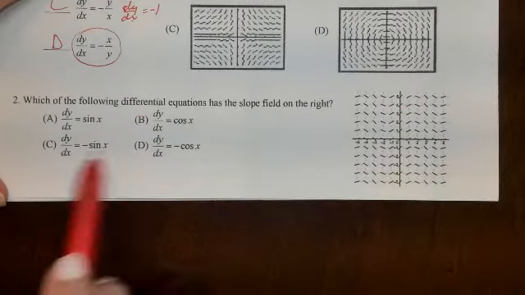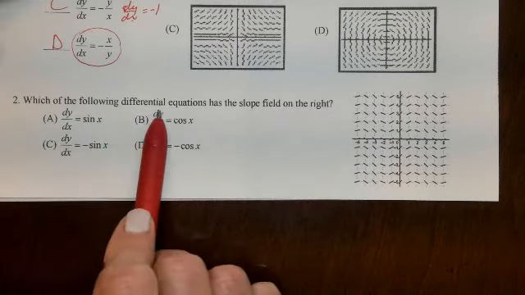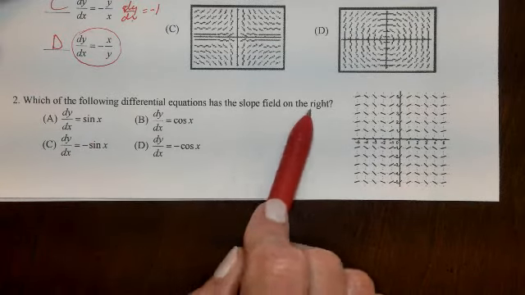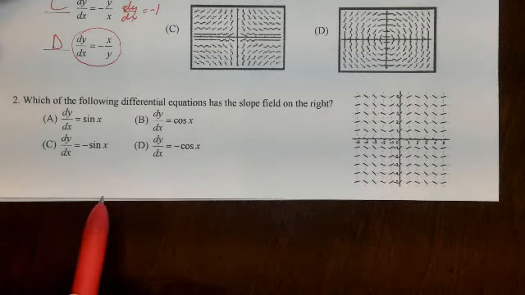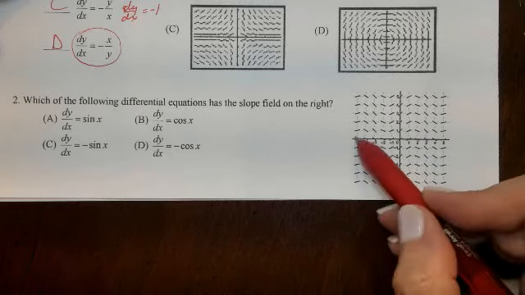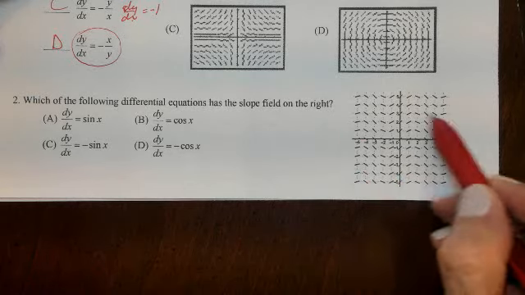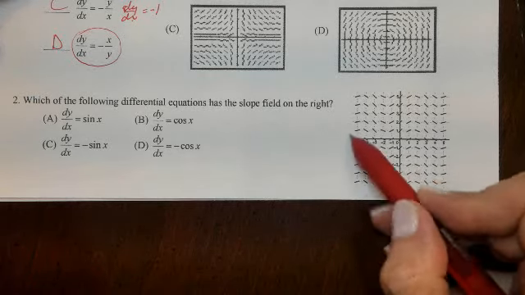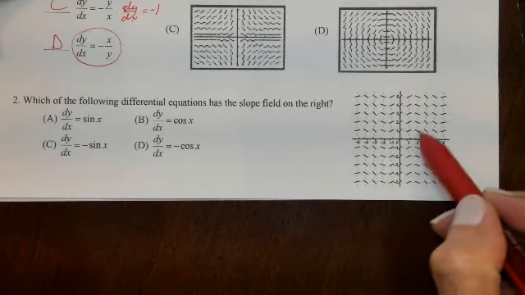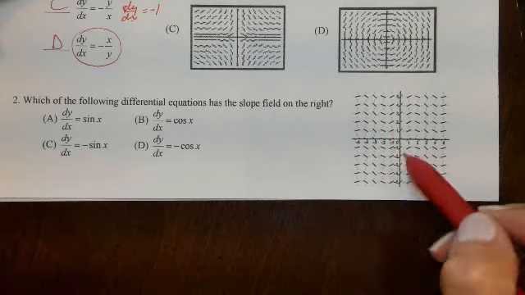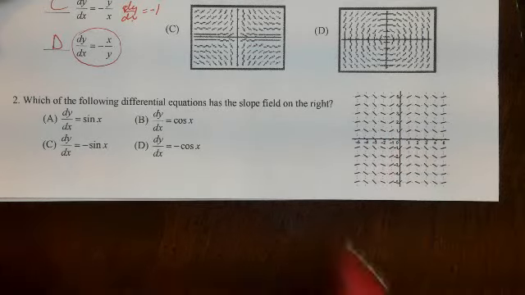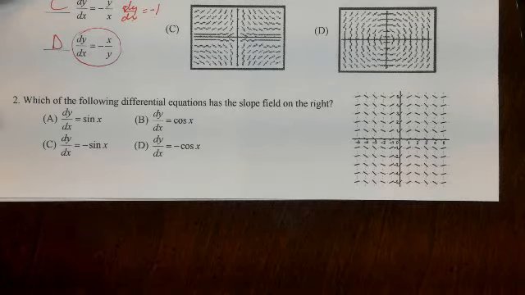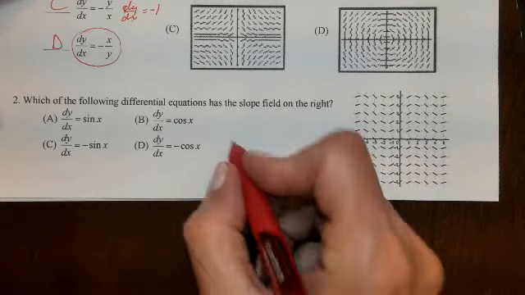Okay. Example 2. Which of the following differential equations has the slope field on the right? Well, I can definitely see a trig function, can't you? I see lots of trig functions. Sines and cosines. But that doesn't help me narrow it down, right? So let's look at a point.